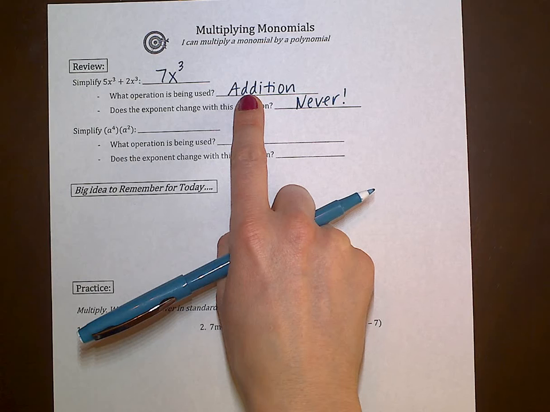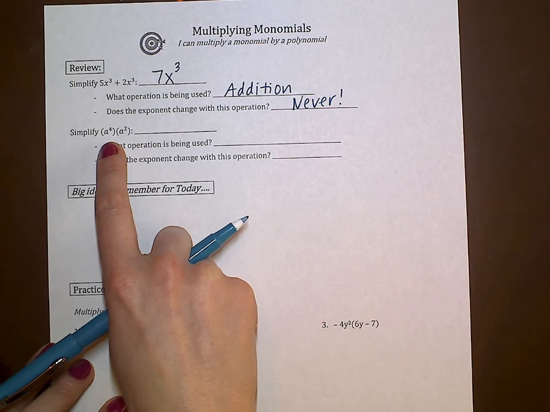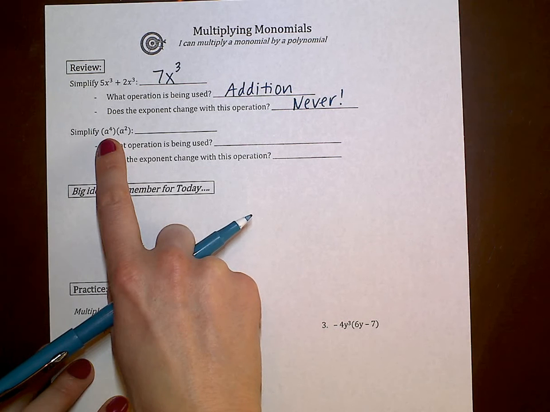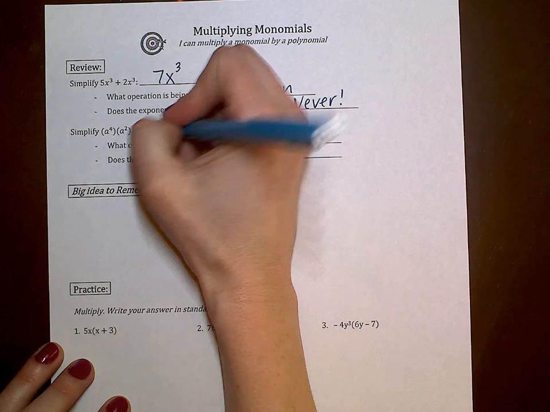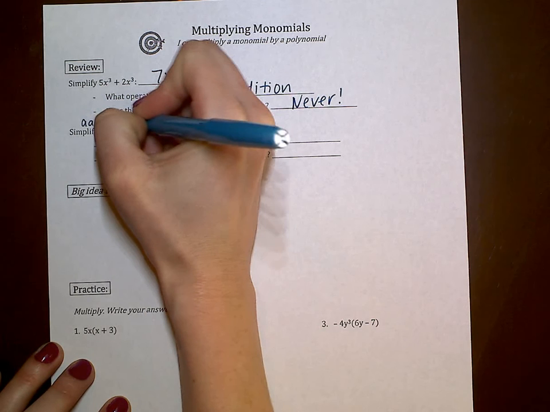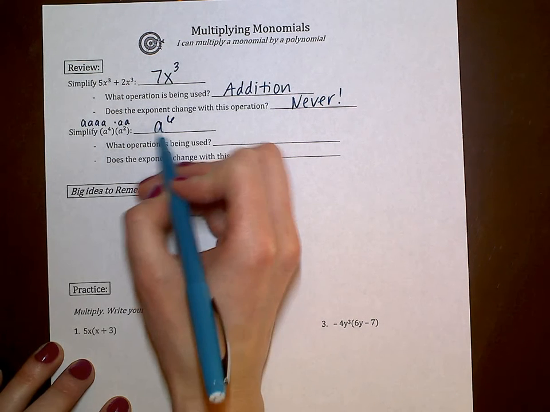Shift gears then and think about what we did last unit when we were multiplying exponents. If I had like a to the fourth times a squared, that equals a to the sixth. Remember, that's like a times a. Really, I'm just counting how many a's there are, and there's 6 of them, so that's a to the sixth.